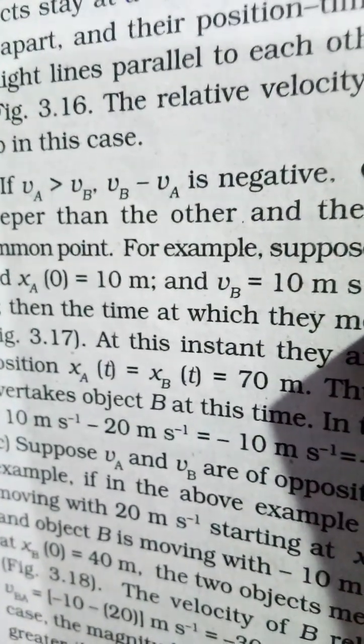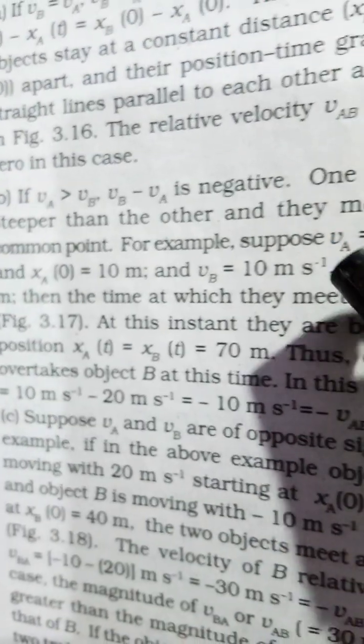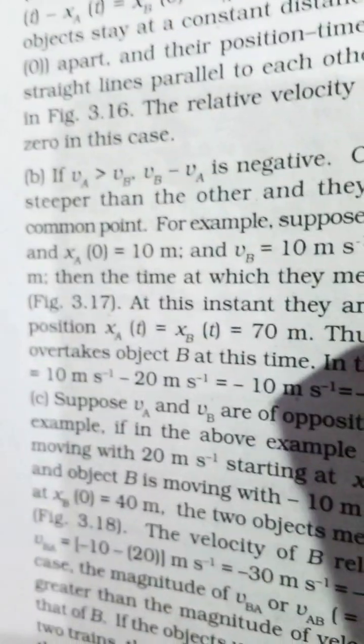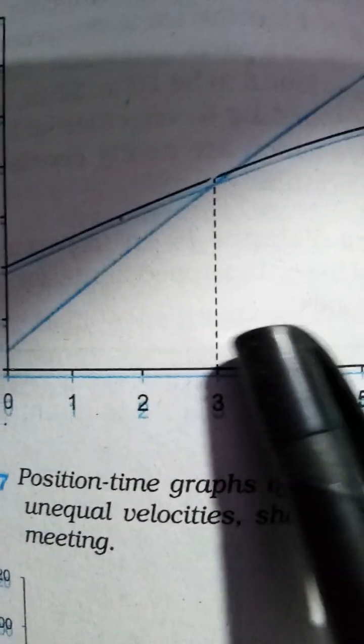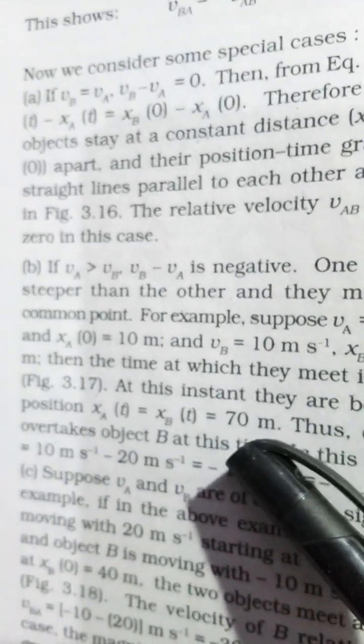If VA is greater than VB, VB minus VA is negative. One graph is steeper than the other. They meet at a common point.